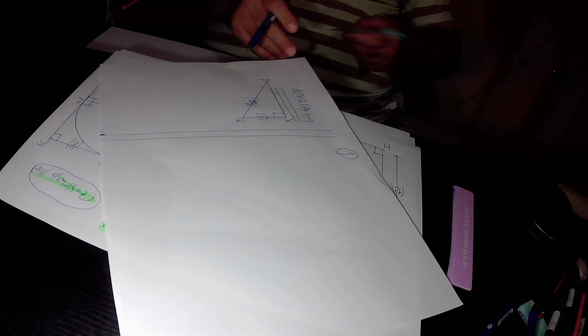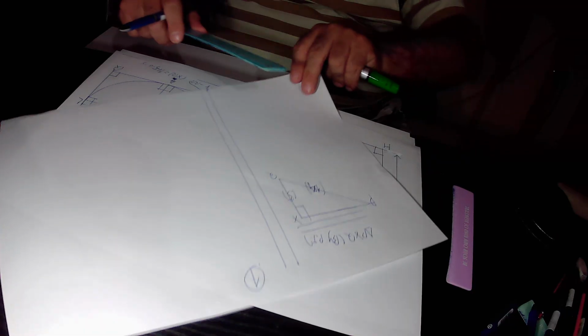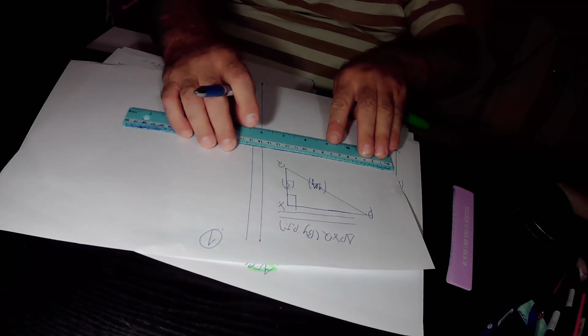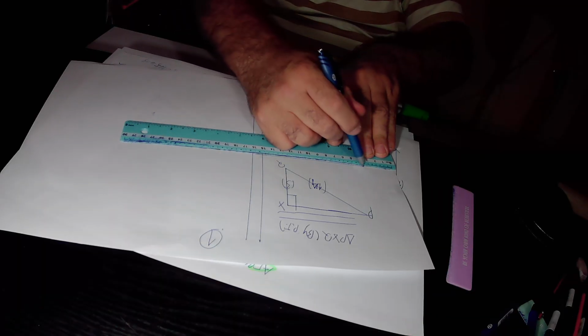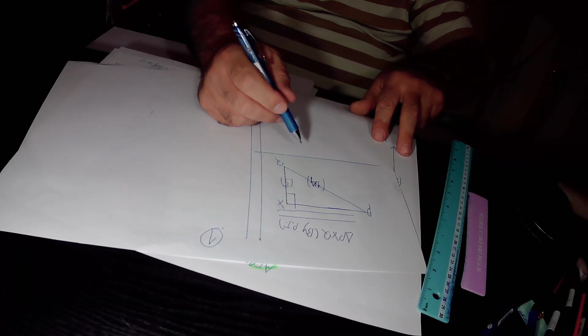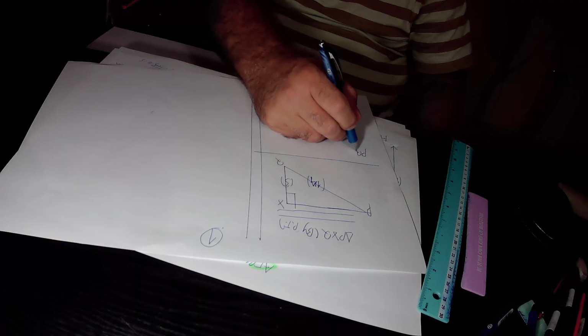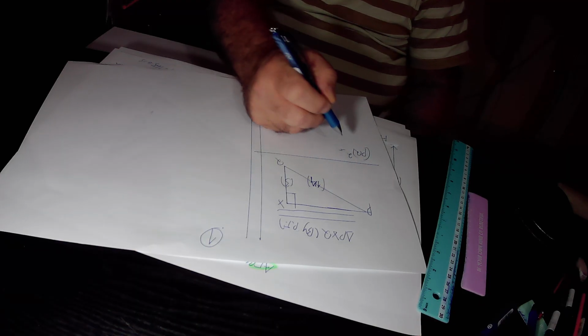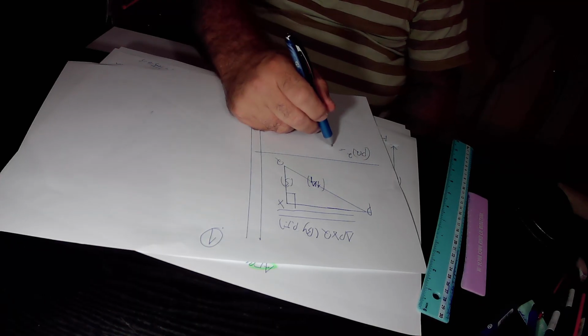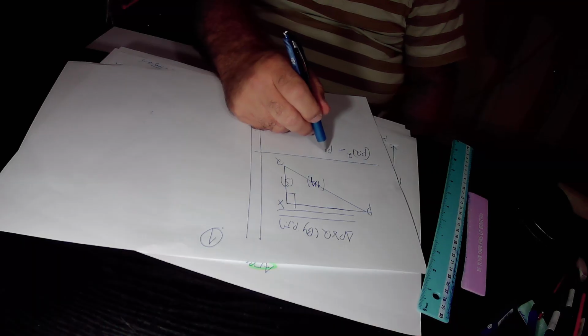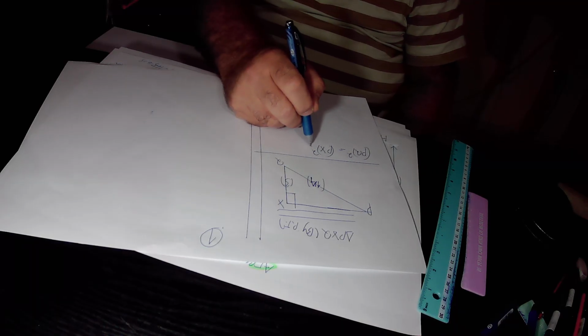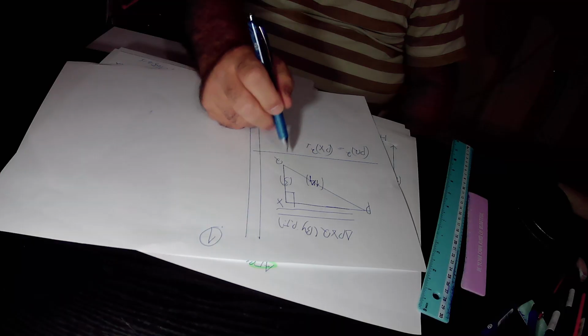So write it down. PQ squared, that is the square of the hypotenuse, equals PX squared plus XQ squared.